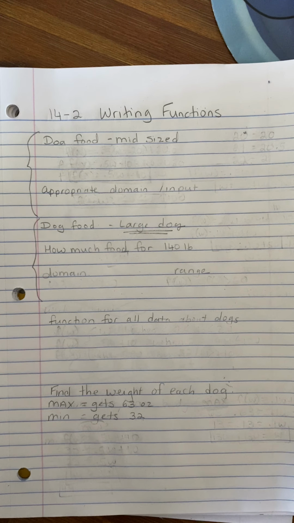We are going to talk today about writing functions, and these functions are a little bit trickier than the ones that we have been doing. I do want to refresh your memory on what I said yesterday about Springboard. Springboard likes to have a general topic, and then we keep going back to it.